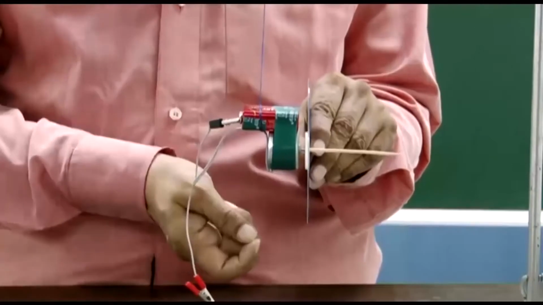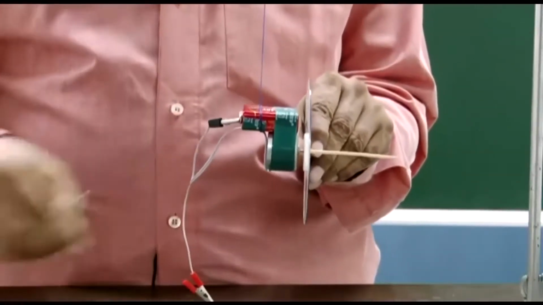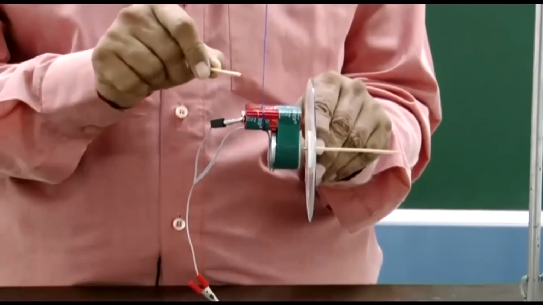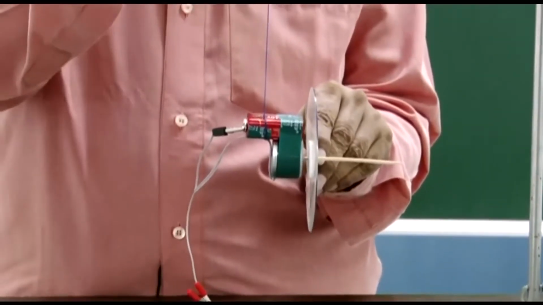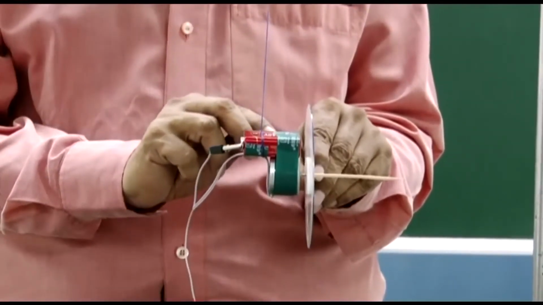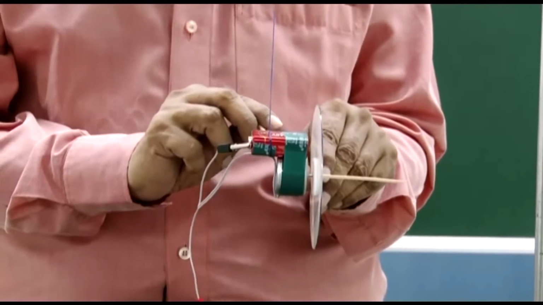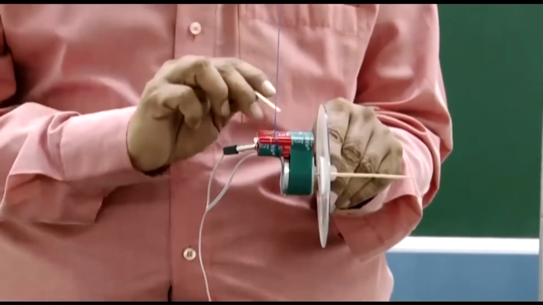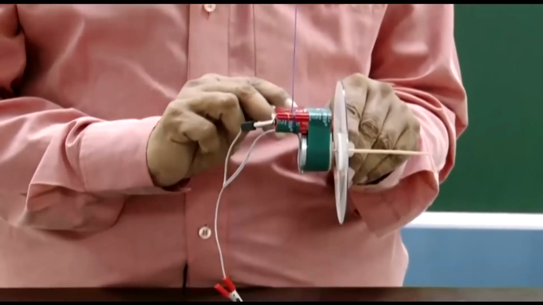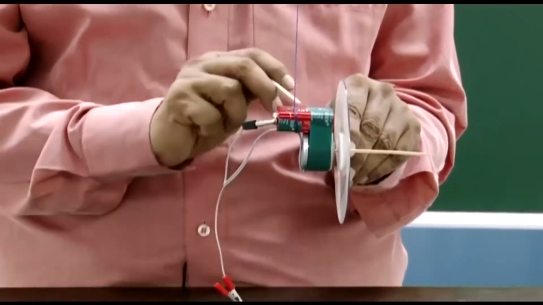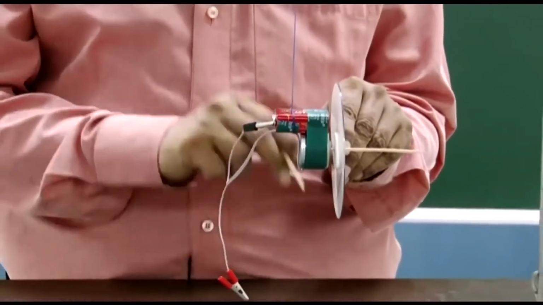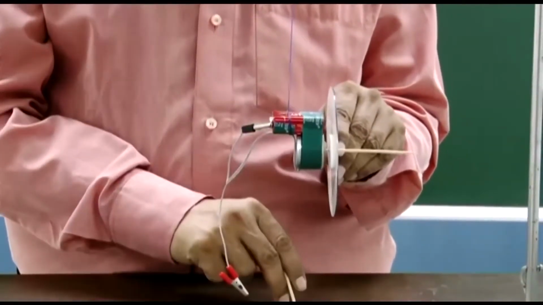One is the weight, which passes through the center of mass and is vertically downward, and the other is the tension in the thread. If I take the center of mass as the origin, the torque of the weight mg will be 0, because the line of force passes through the center of mass. So, the r vector will be 0, and r cross F will be 0.